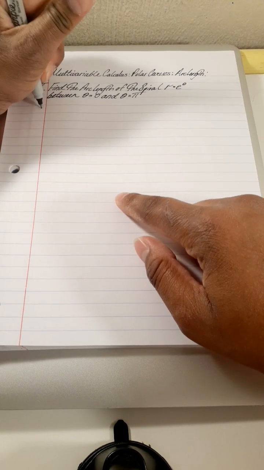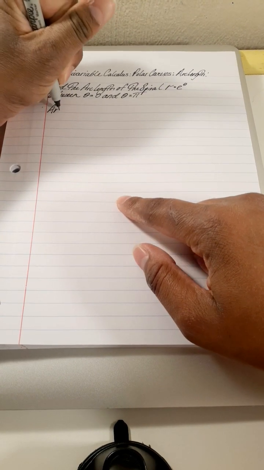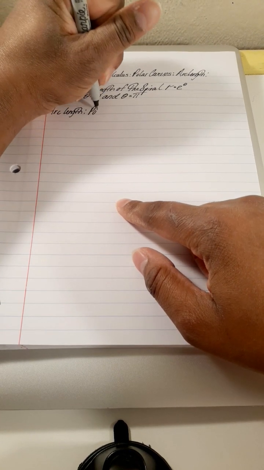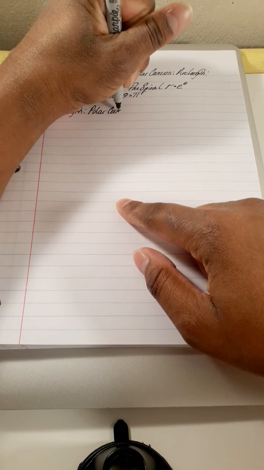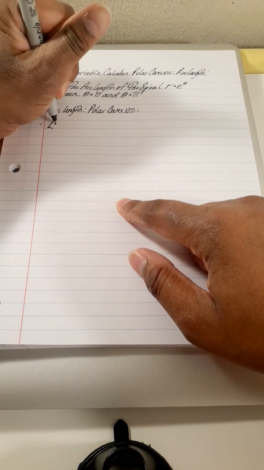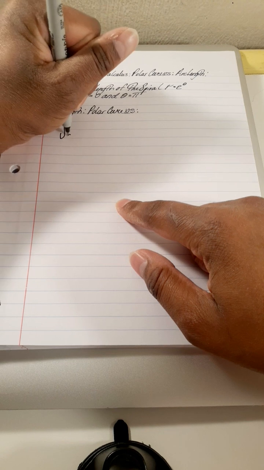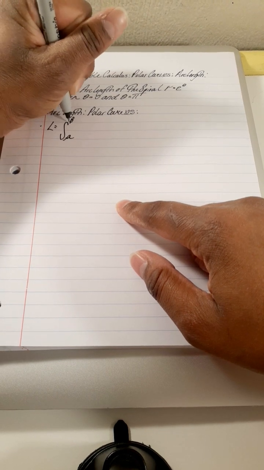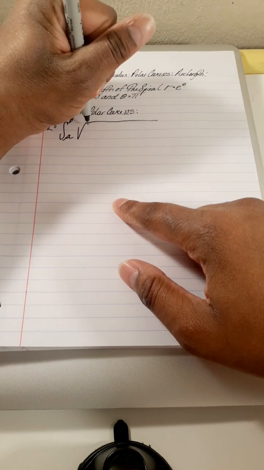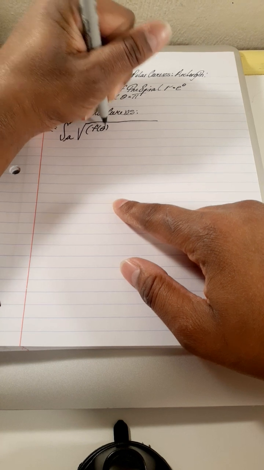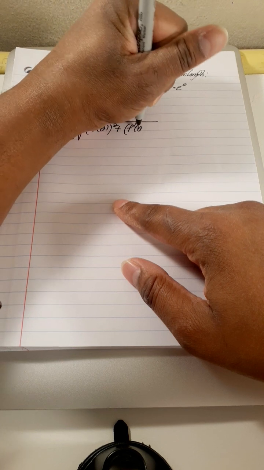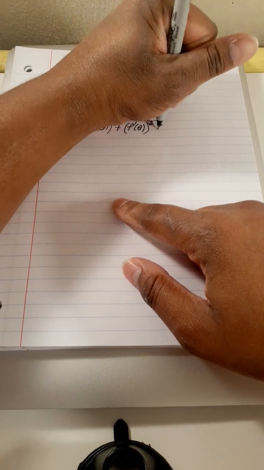So all we have to do here is just remember what the definition for arc length is with respect to polar curves. So let's write that down. With respect to a polar curve, it's just going to be L is equal to the integral from alpha to beta of the square root of f of theta squared plus f prime of theta squared d theta.